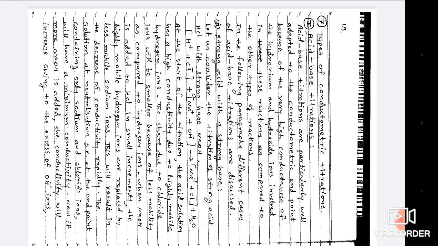So the conductance is nothing but the measurement of the movement of ions. The highly movable ions, hydronium and hydroxide ions, are there. So the conductometric titration is a very applicable method for the acid base titration.